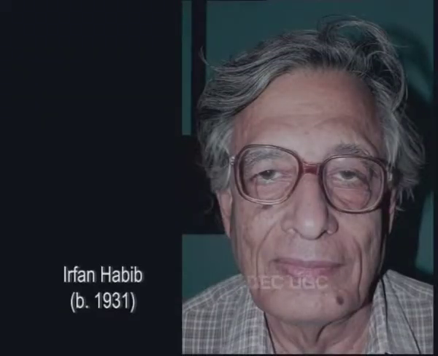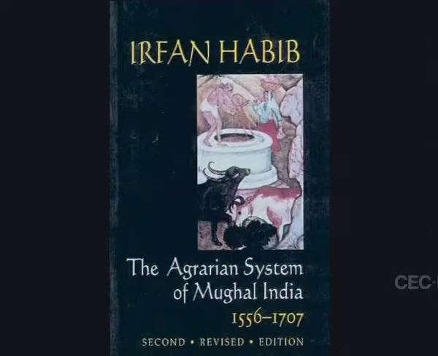Now, land revenue, except in some areas, was collected in cash. So, cash collection was the general rule. And even in the 14th century, that is before the coming of the Mughals, payment in cash had been in practice over wide areas. Irfan Habib points out that cash collections were the rule at the beginning of Akbar's time, and the amount of the land revenue was highest during the Mughal period.